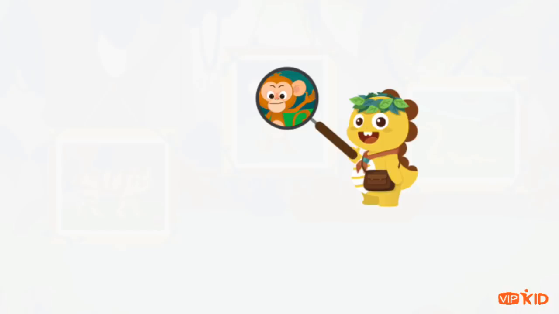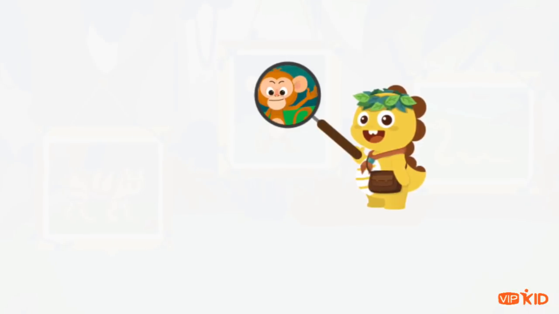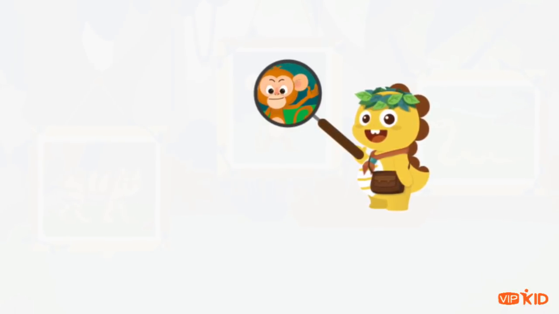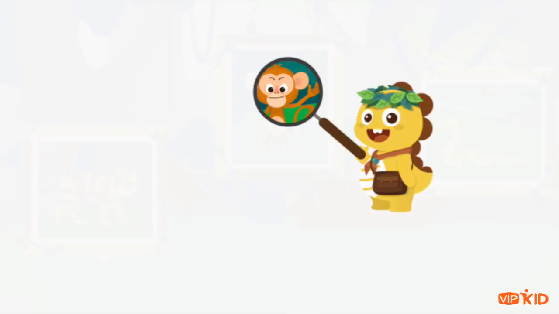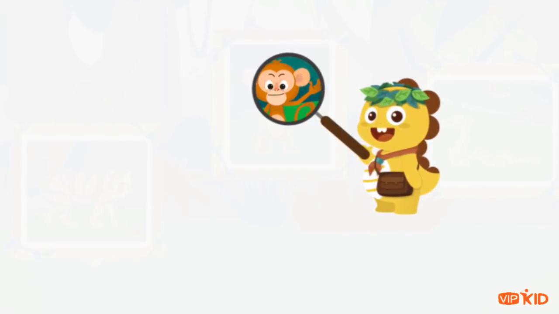Slide 25 is our final assessment slide. Model here how to use the magnifying glass to find the different animals, then let the student find them independently. The goal is for the student to answer the question, what do you see? The student may need clues with animal sounds or TPR to name each animal.